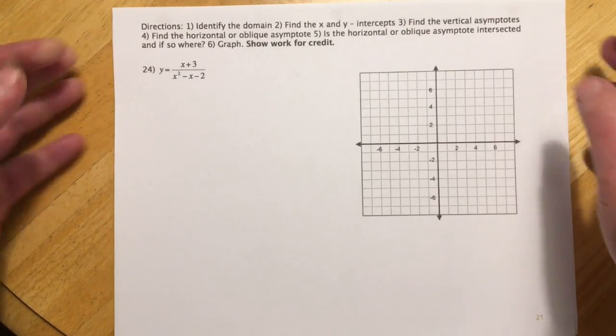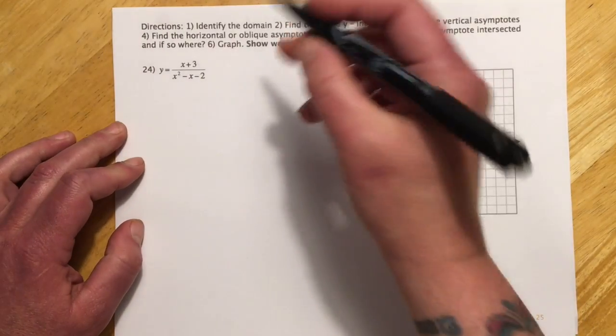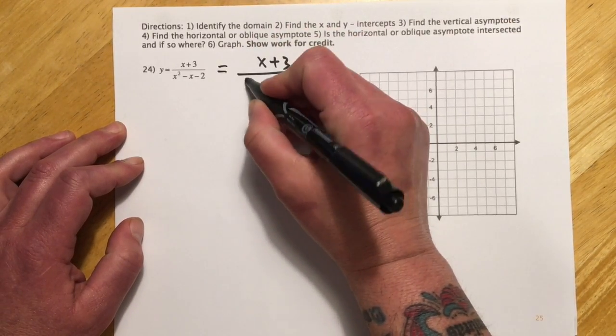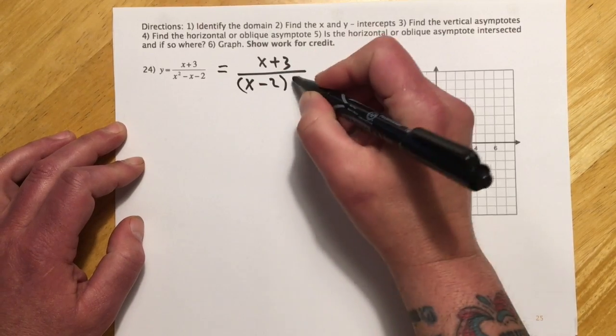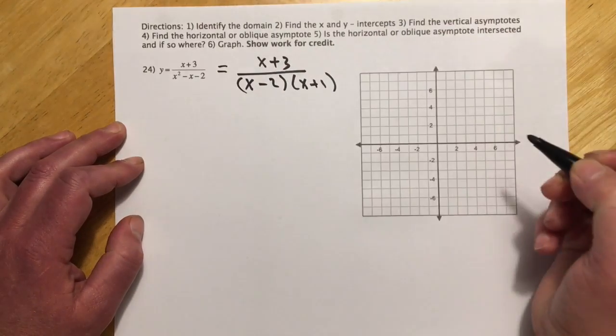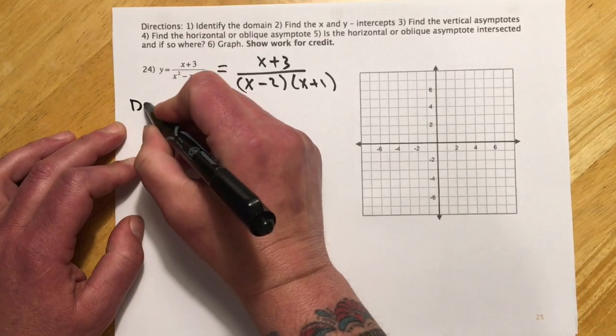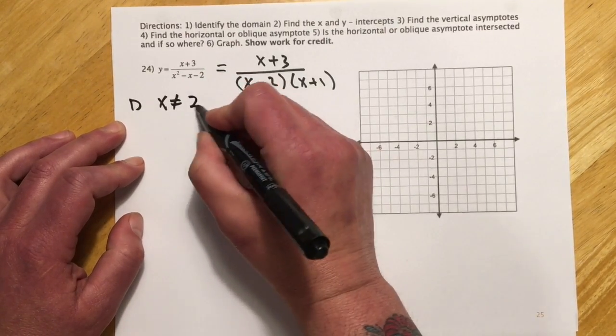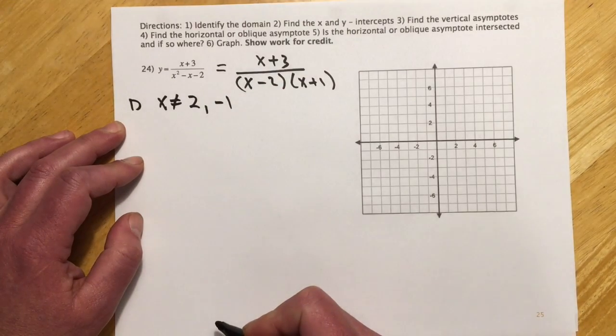Okay, so then we're graphing these, so I'll just go through the steps. Step 1, identify the domain. So I'll go ahead and factor this: x minus 2, x plus 1. And so our domain will be that x isn't 2 or -1.